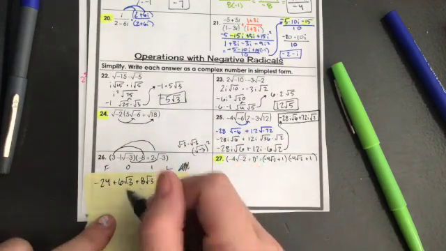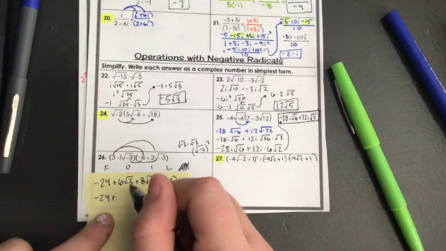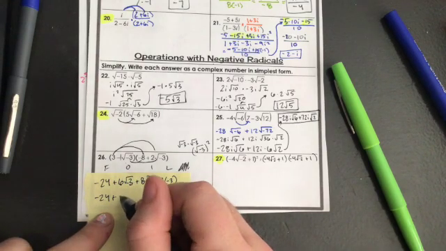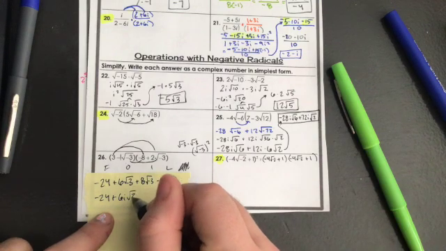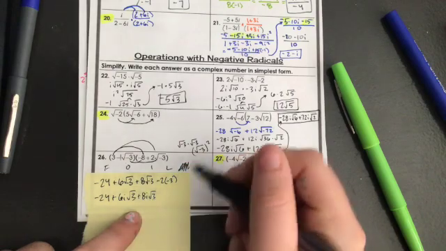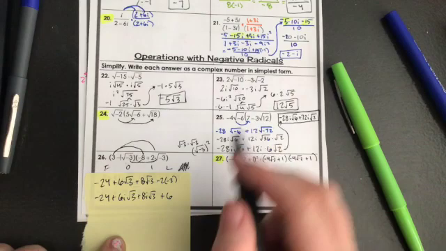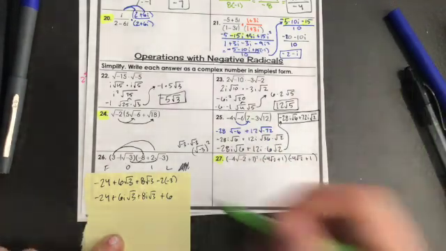And so if we simplify all this out, we get -24 plus, I can't have the radical be a negative, so I'm going to have 6i radical 3. Same thing over here. 8i radical 3. And this becomes +6. Looking for what I'm allowed to combine.